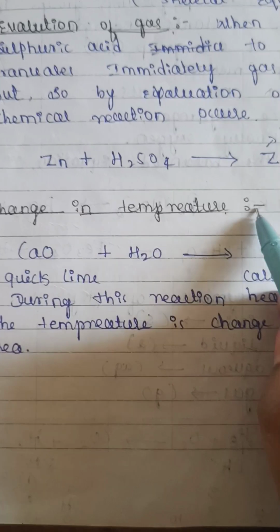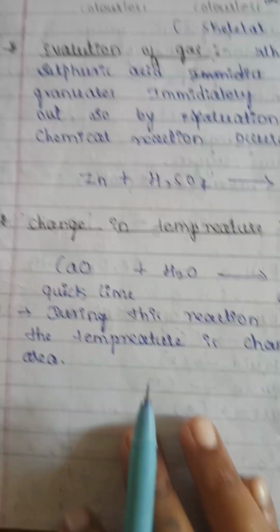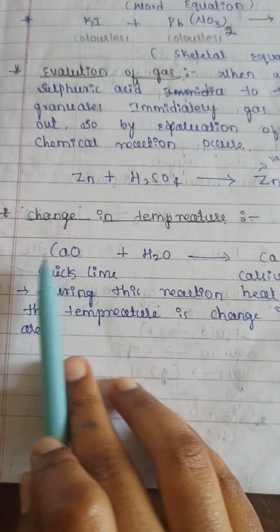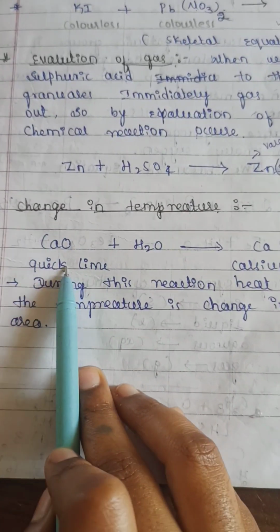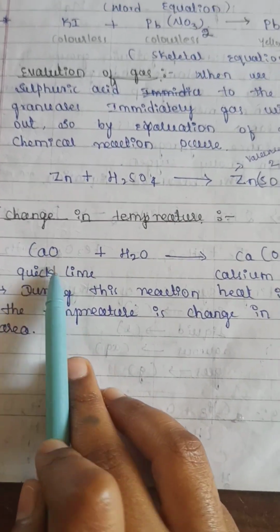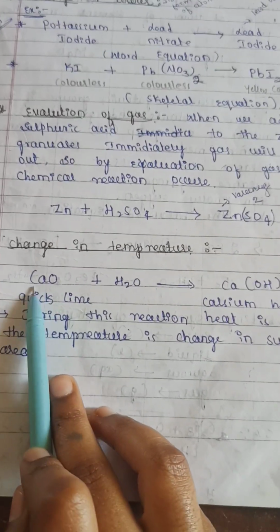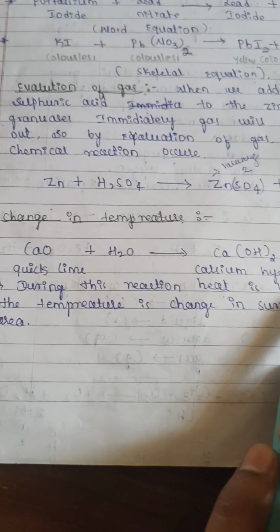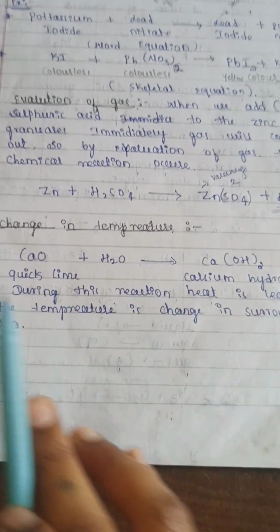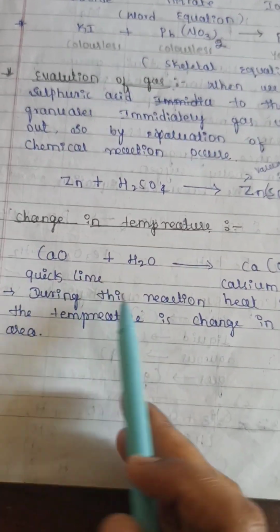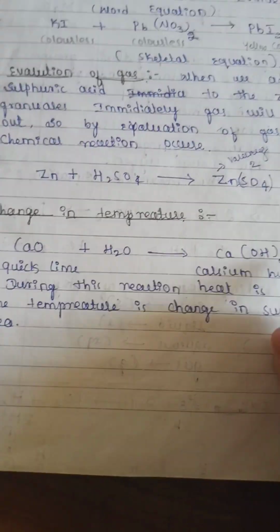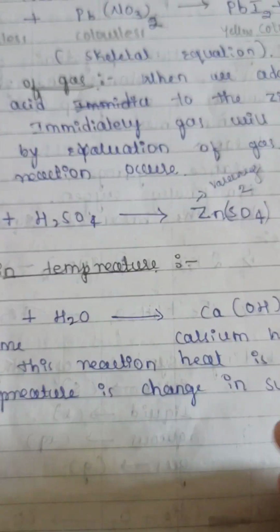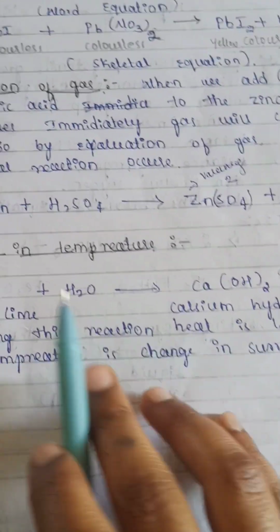Next, change in temperature. Change in temperature also causes a chemical reaction. How? See, by adding water to quicklime, the temperature will change. When we add water to quicklime, it is converted into calcium hydroxide. During this process, a large amount of heat is liberated.